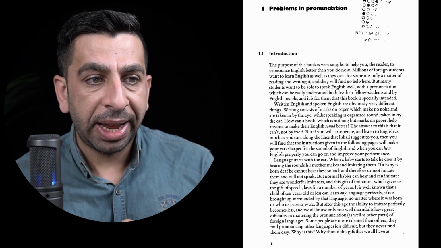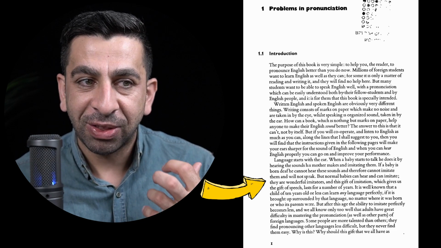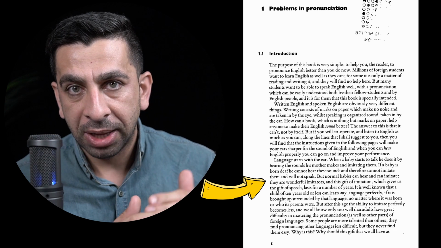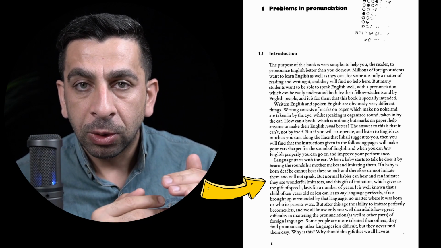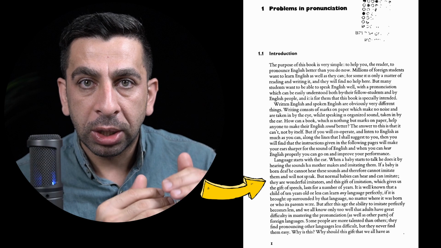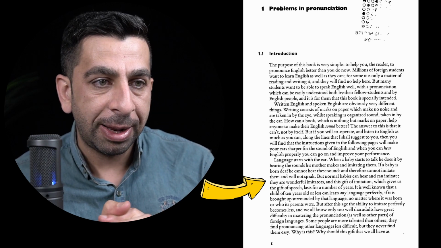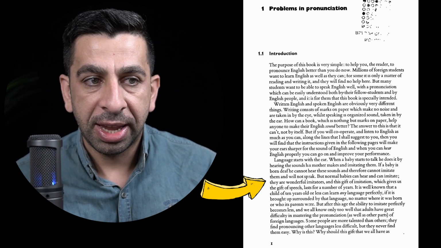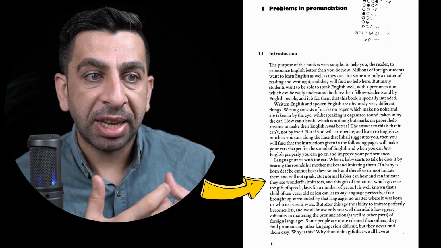لكن خلينا نروح على language starts with the ear. اللغة تبدأ من الأذن. When a baby starts to talk, he does it by hearing the sounds his mother makes and imitating them. إذن hearing مو listening، لأنه ما عنده القدرة على وعي الاستماع إلى كل كلمة ومقطع صوتي تتحدث به العائلة، لكن هذه المرحلة يسموها hearing. إضافة إلى imitation اللي هي محاكاة.